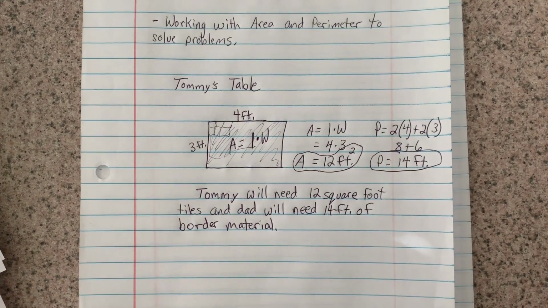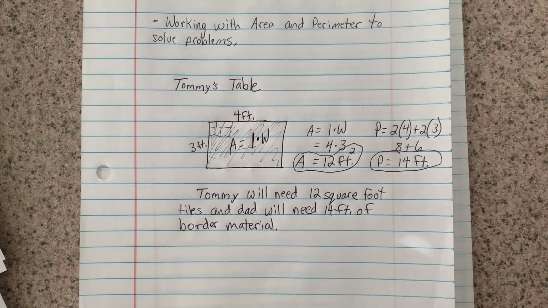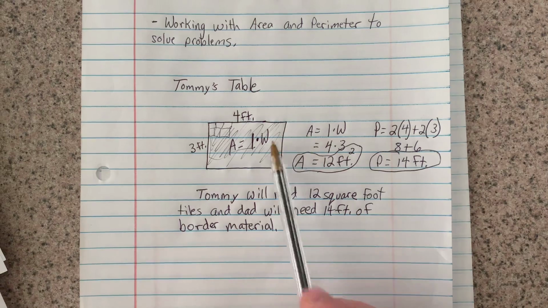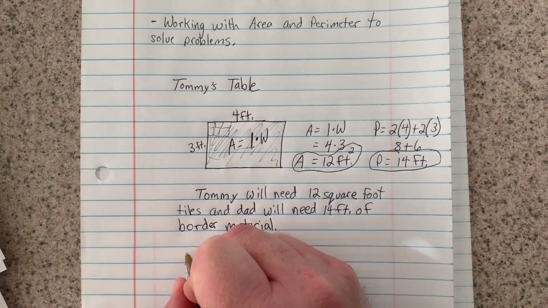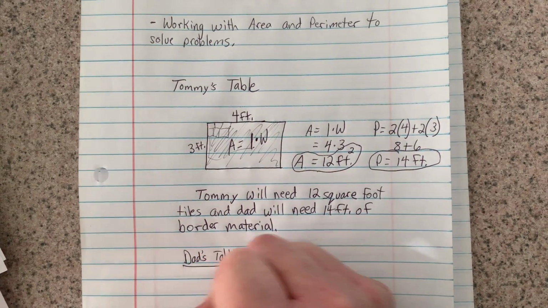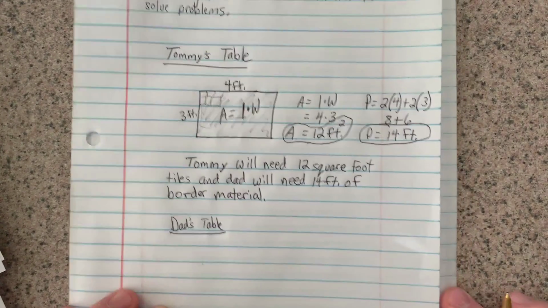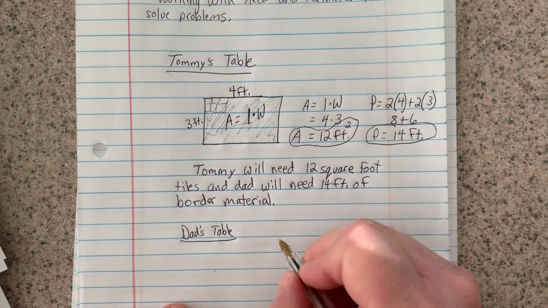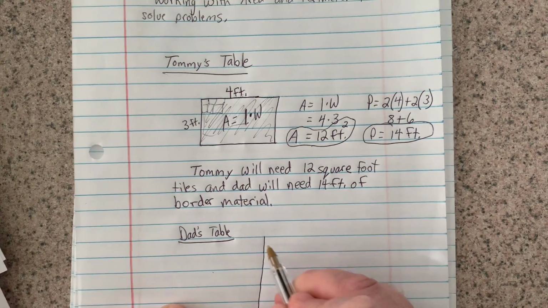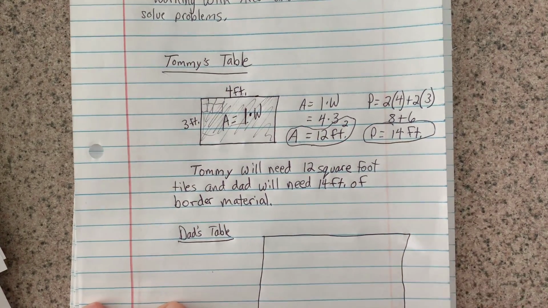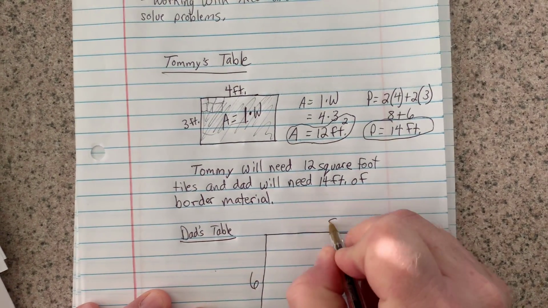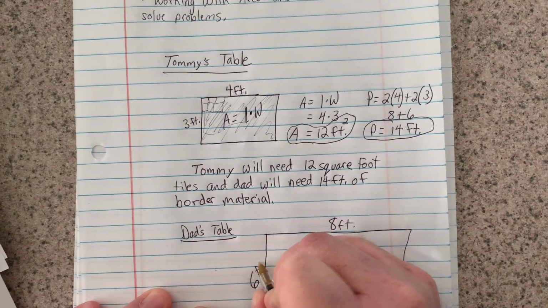Okay, all right, now to extend this just a little bit, Tommy's dad made a table that was 6 feet wide, okay, and 8 feet long. So we're going to take Dad's table, and we're going to make it 6 feet. 1, 2, 3, 4, 5, 6, and then 8. So 6 by 8 feet. All right.